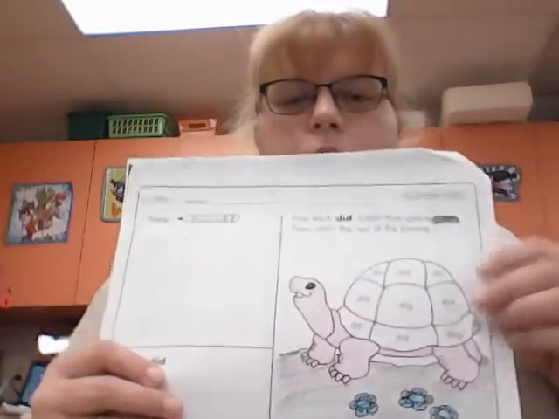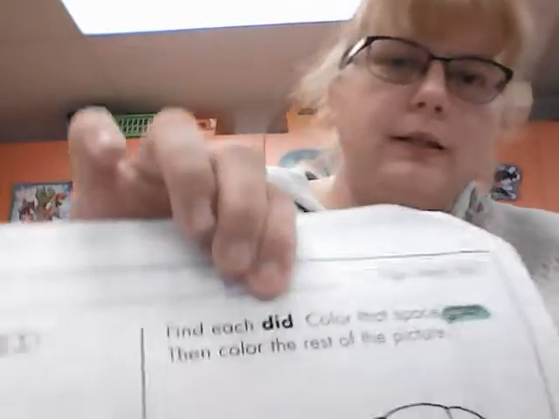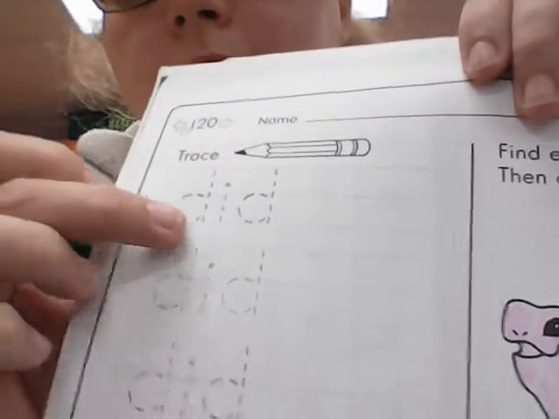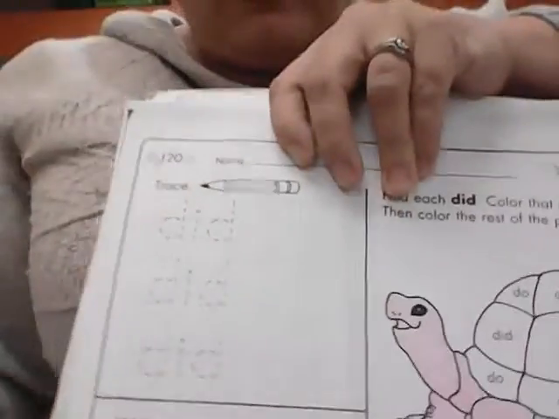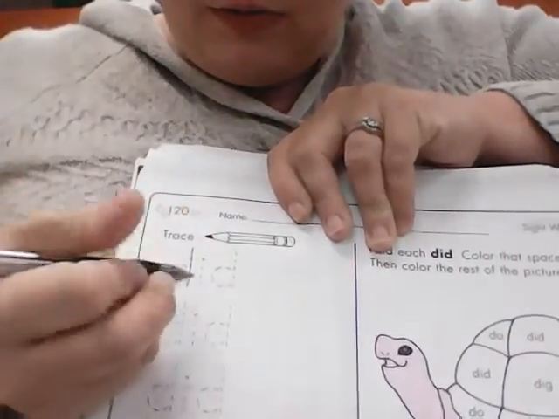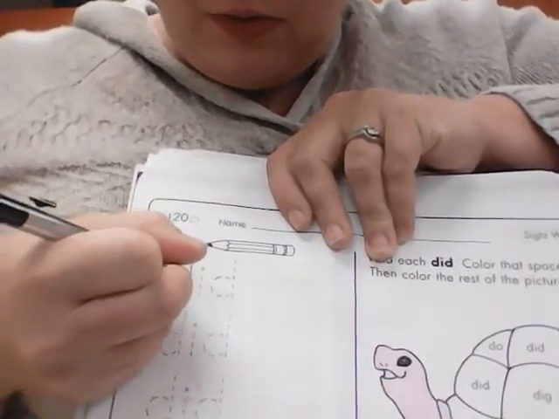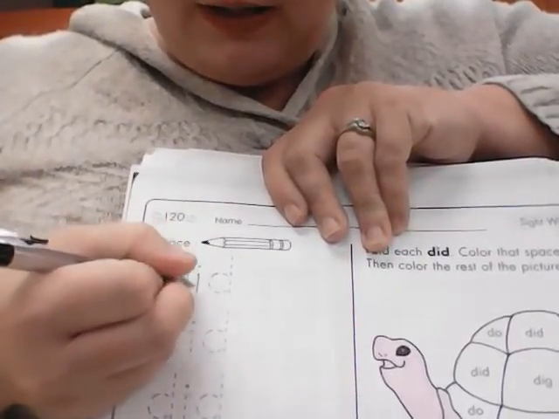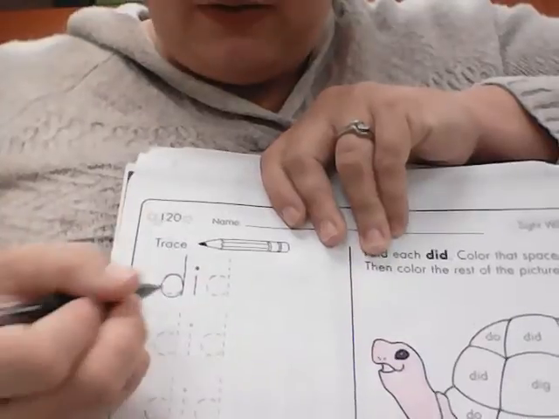Today we are going to talk about the word did, D-I-D. So the first thing I'm going to do is right here, it has D-I-D. So we're going to trace. Line down, circle around. Dotted line to solid line, and then a dot just above.